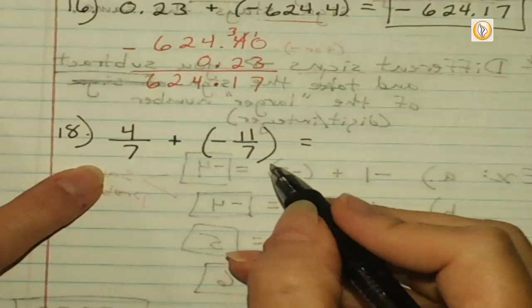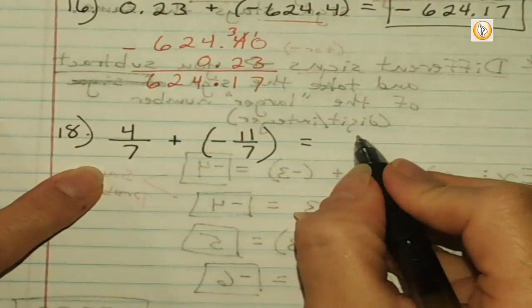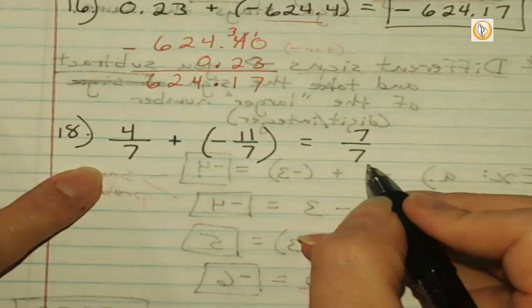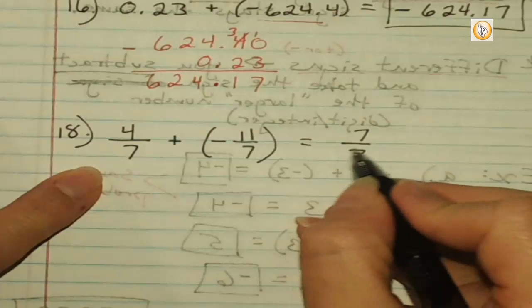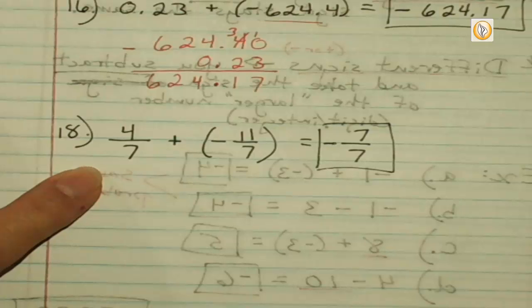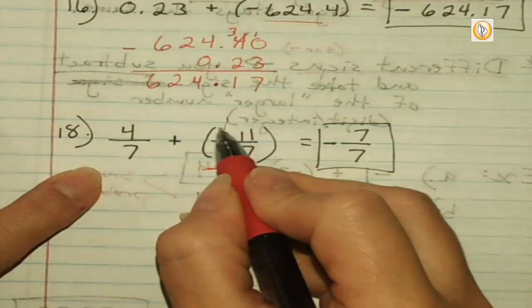All right, so 11 minus 4 is what, Sophia? So it's 7 over 7. Is it positive or negative? Why is it negative? Because the larger one is negative.